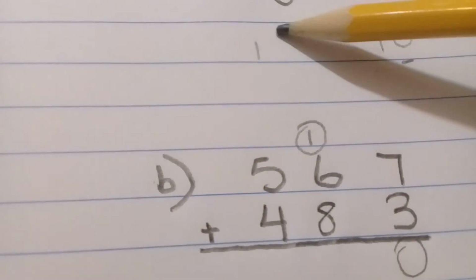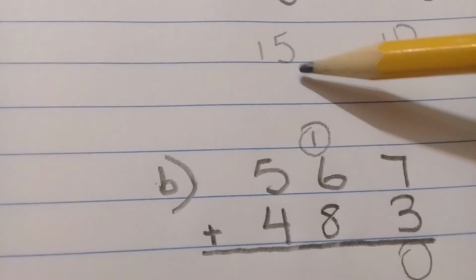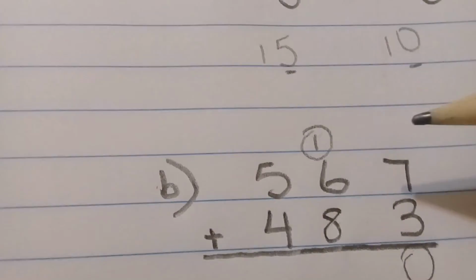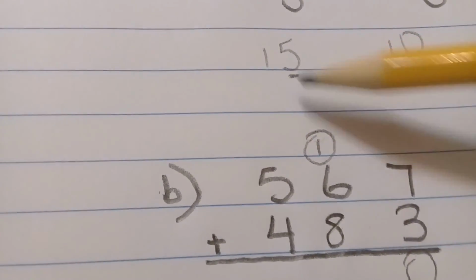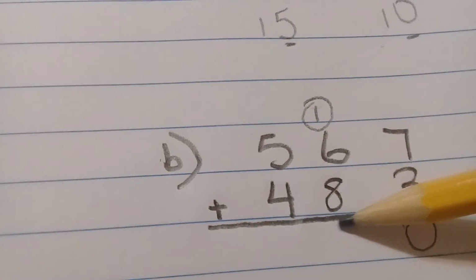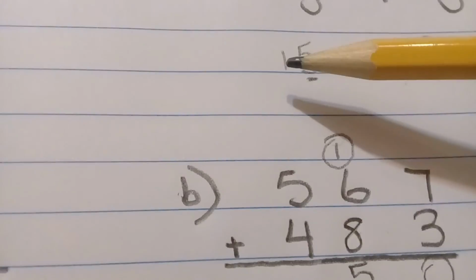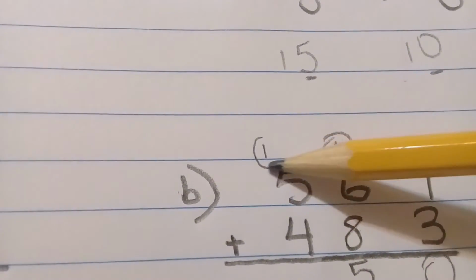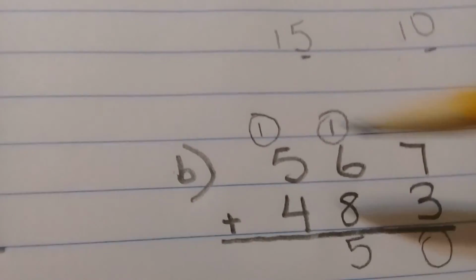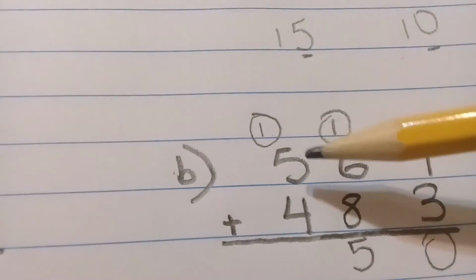15 though is not a number I can just write in one column. So I'm going to keep this place, the furthest one over. In this case, it's 15 tens, so I'm keeping 5 tens here. And I'm going to carry over the 10 tens. 10 tens is the same as 100. So I carry that over to the hundreds place. So there's my 1, 5, 15.